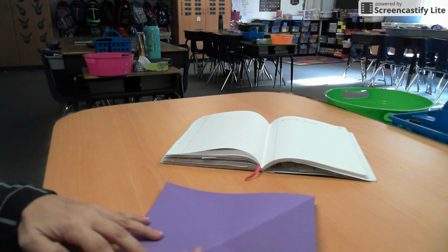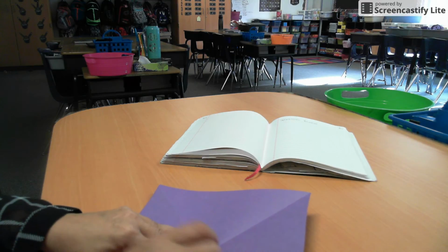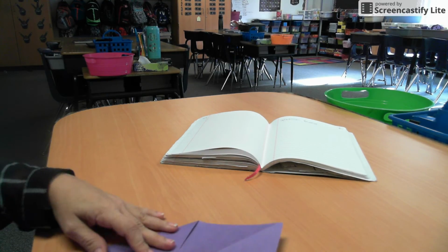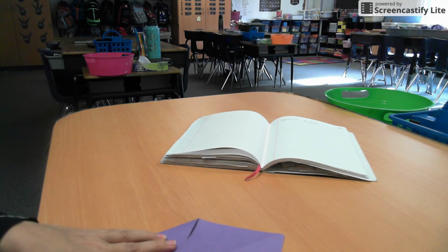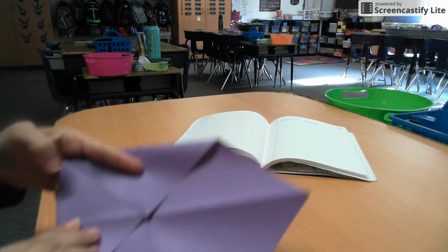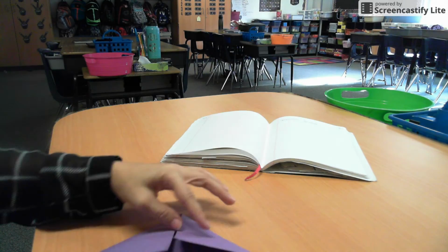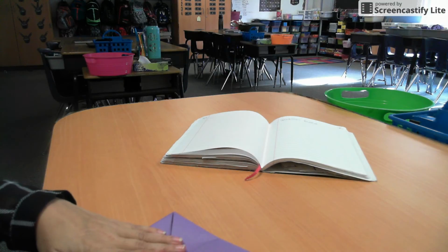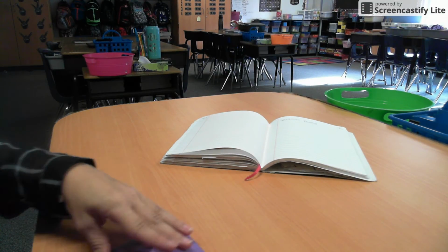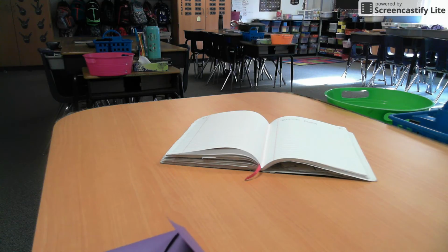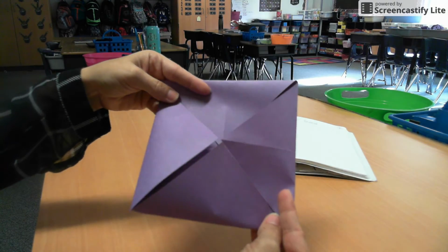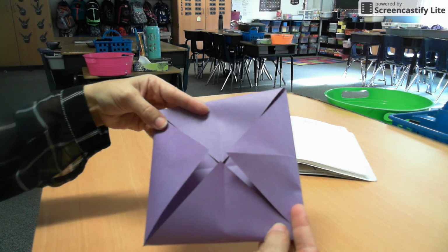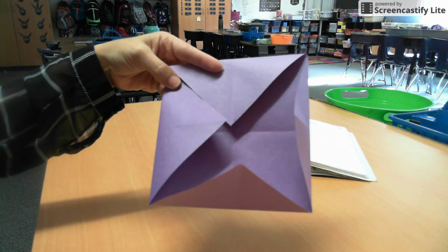All right, now what we're going to do is take each corner and fold it to where the end goes to this middle vertex part. So I'm folding them all in. So now I have a square with 4 flaps. So go ahead and pause and do that now.